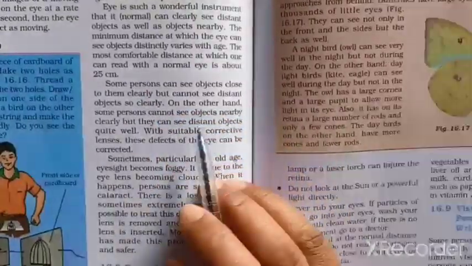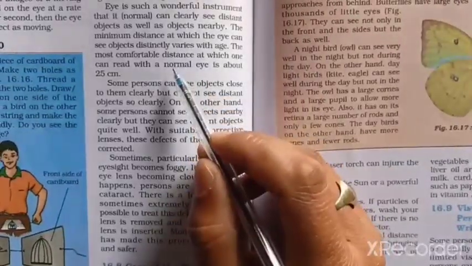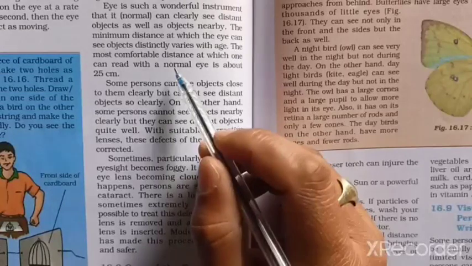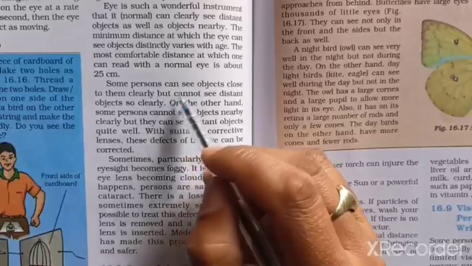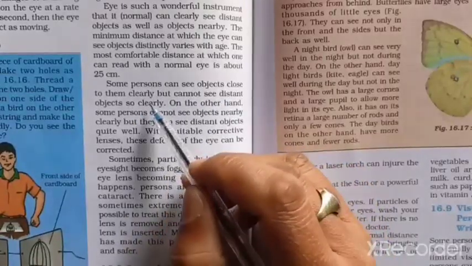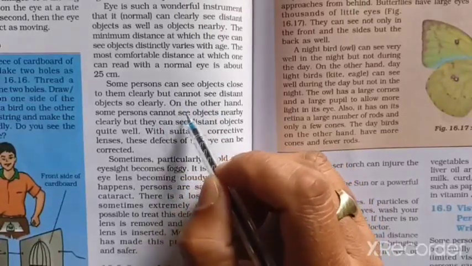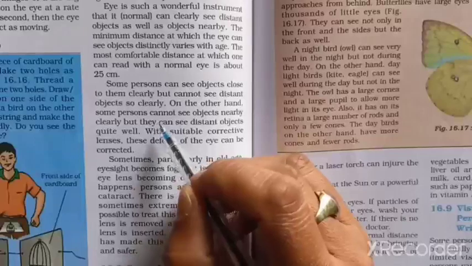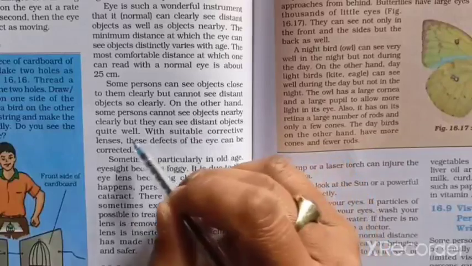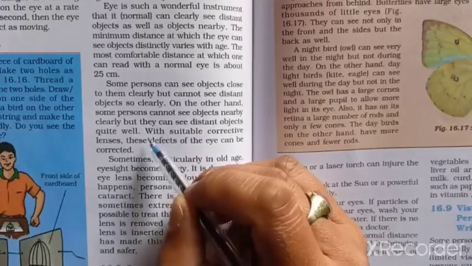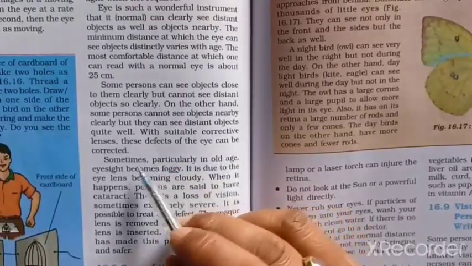For a healthy eye, the far point of distinct vision is infinity. Some persons can see objects close to them clearly, but cannot see distant objects so clearly. On the other hand, some persons cannot see objects nearby clearly, but they can see distant objects quite well. With suitable corrective lenses, these defects of the eye can be corrected.